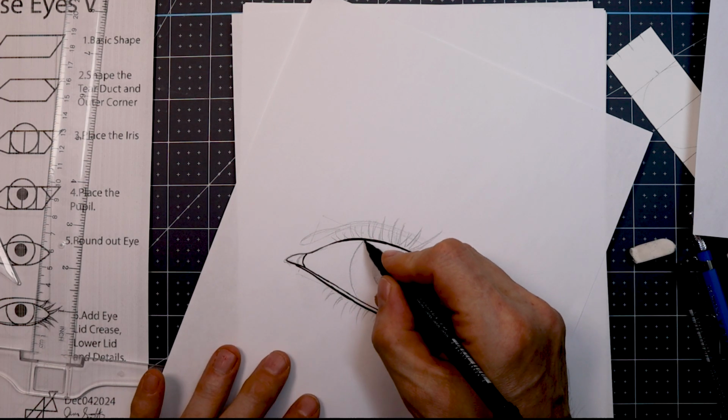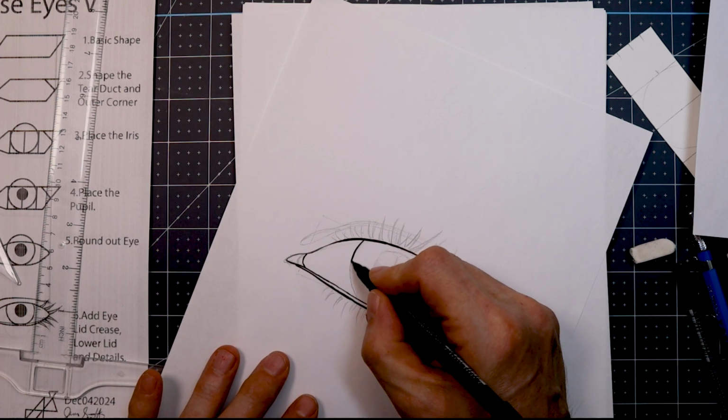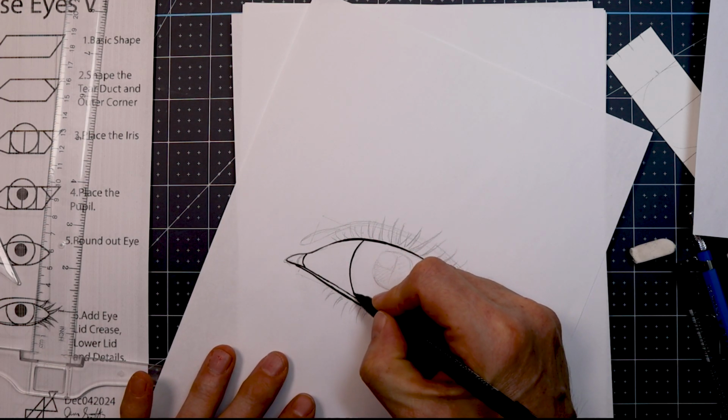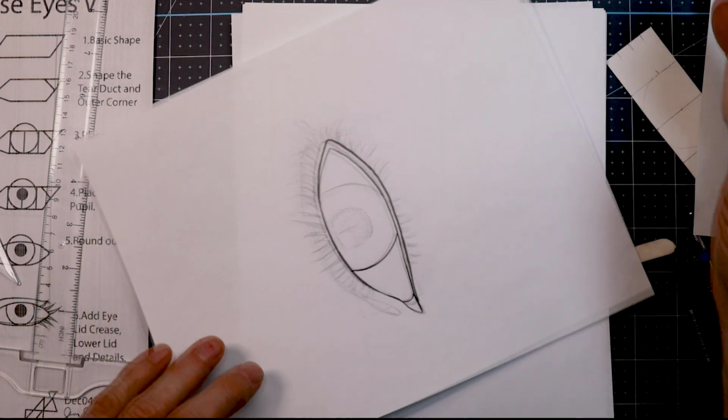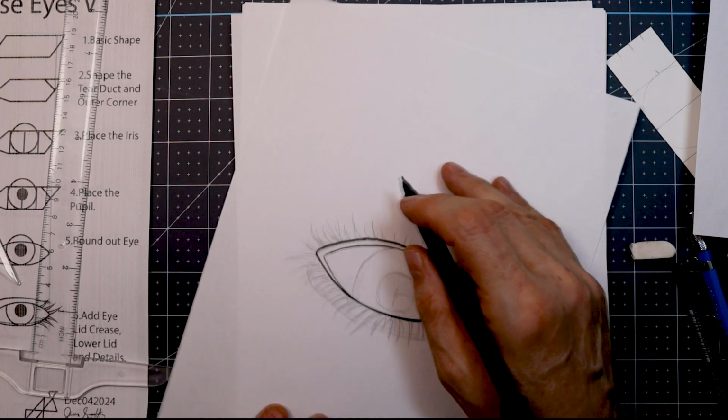Take your time when you're inking. You don't want to rush things and then put down some lines that you wish you hadn't.